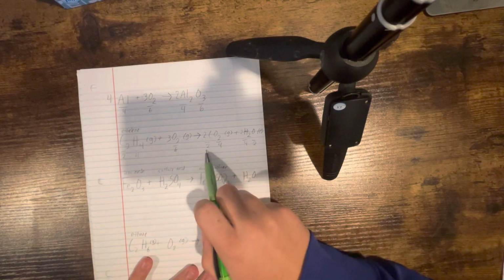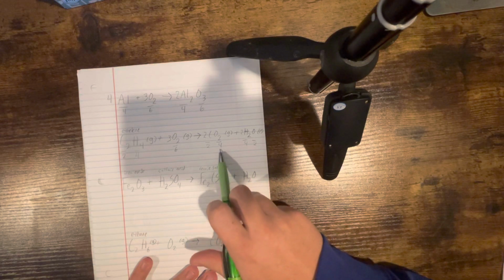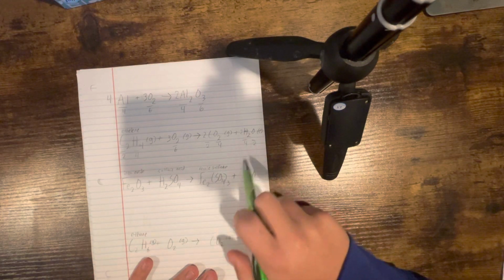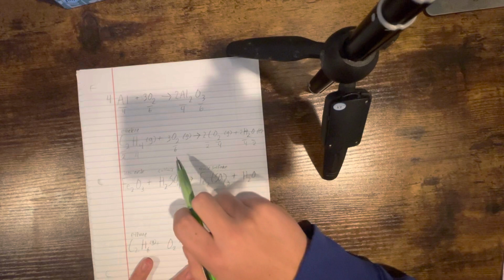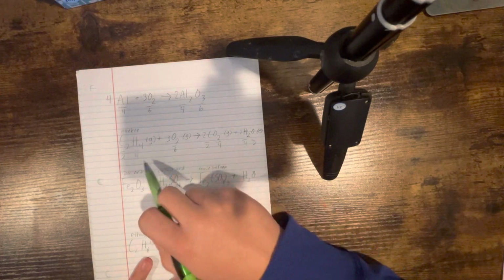Okay, now let's go to the product side. 2 carbons, 4 oxygen, plus 2 oxygen over here, 6 oxygen, which equals that. And then we go over here, 4 hydrogens, 4 hydrogens. So that equation is balanced.